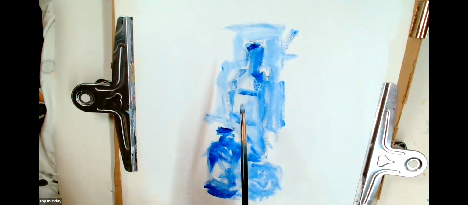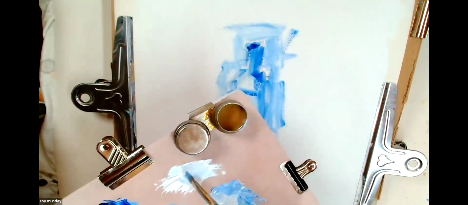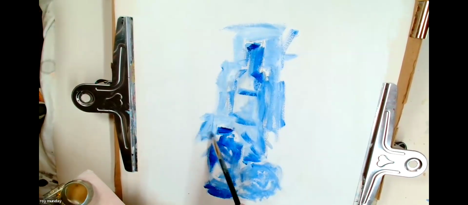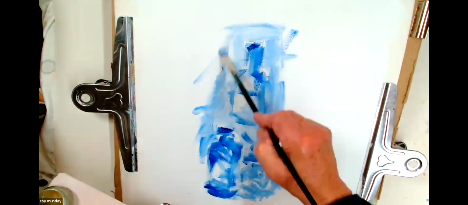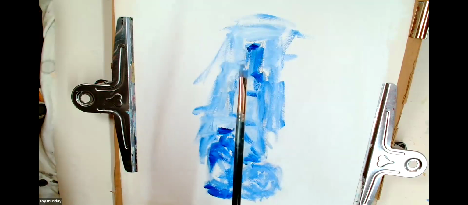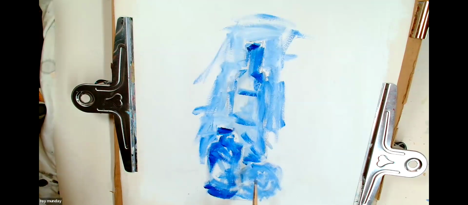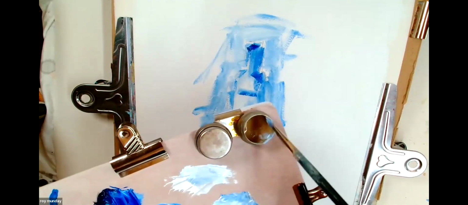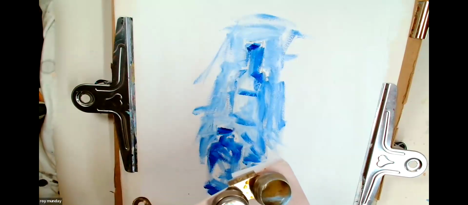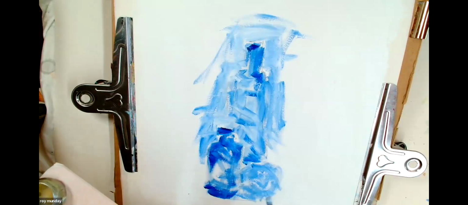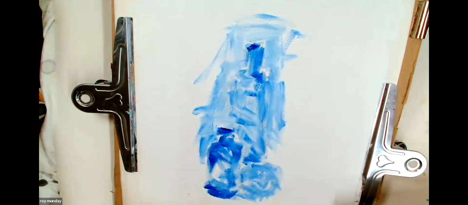So as you can see already, we're starting to lose some of the shape of these items. I'm hoping to retain enough information for a viewer to see this and identify a bottle, another bottle, and maybe a piece of fruit. So I've been working on this now just for a couple of minutes. And I've got to squeeze out a little bit more white. I'll just pause the video for a moment.